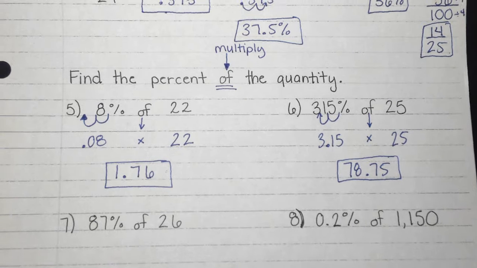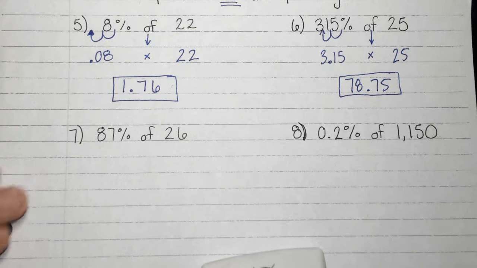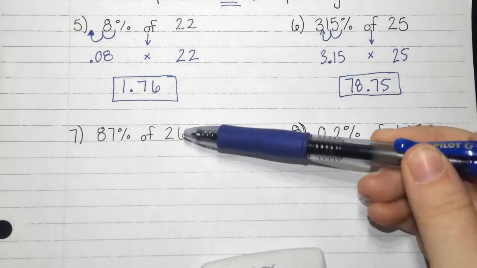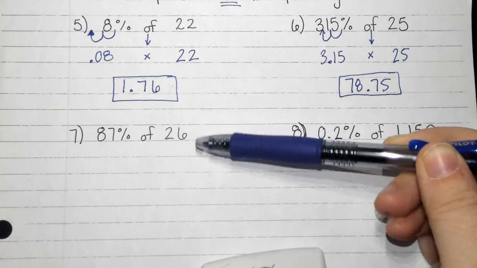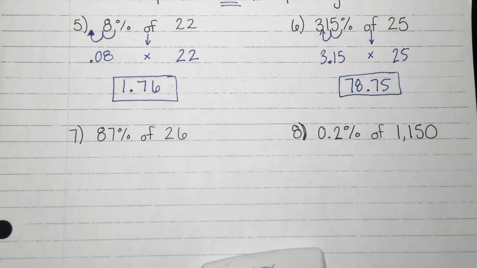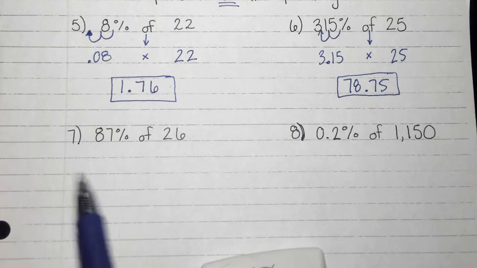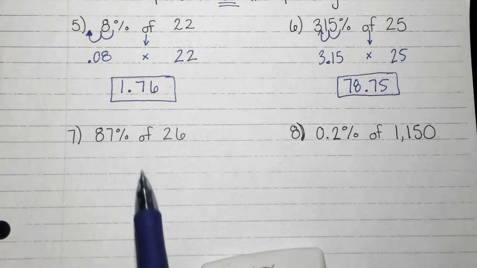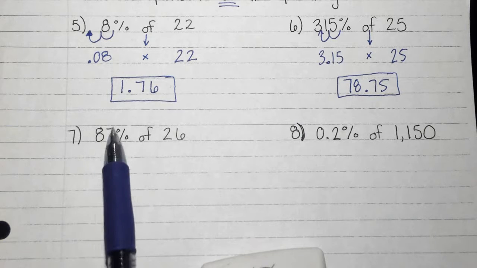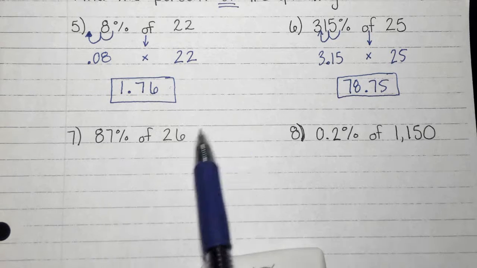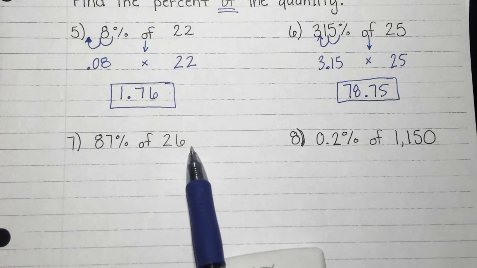All right, number 7. Let's again talk about the amount and what we expect, and then we'll work it out. 87%. Am I expecting it to be all of 26 or just part of 26 if it's 87%? Part, right? 87% would indicate, did I get all of the problems correct? No. Did I get a lot of them correct? Yes. So I got part of the test correct. I should only have part of 26, so my number should be smaller than 26 in my answer.